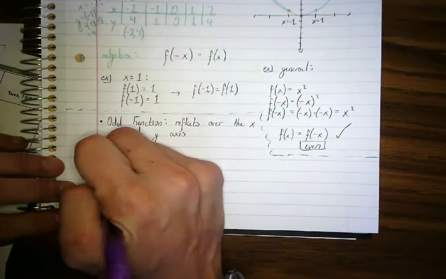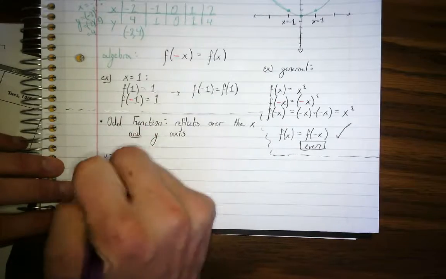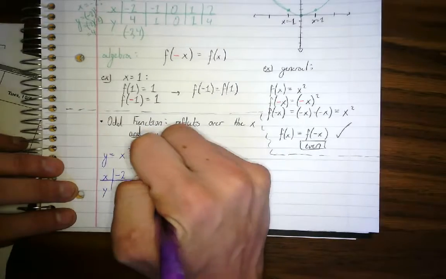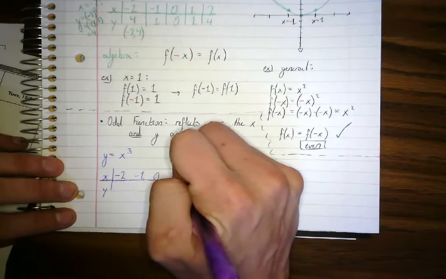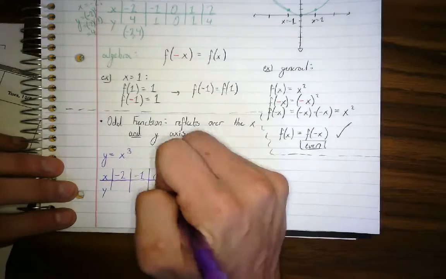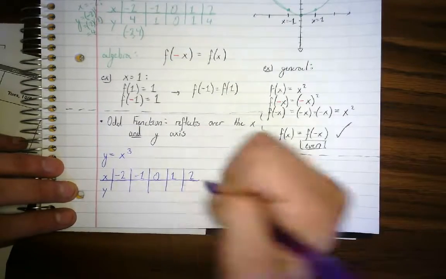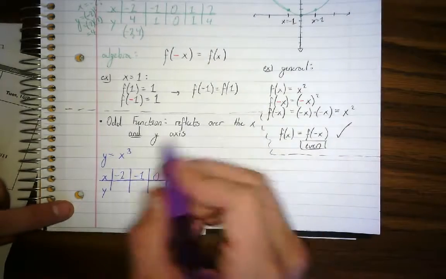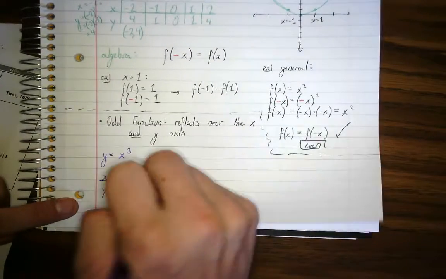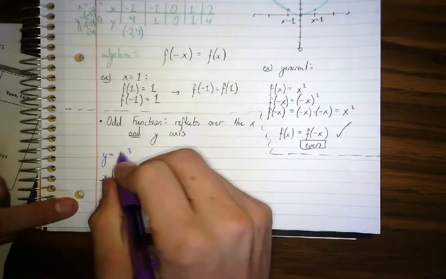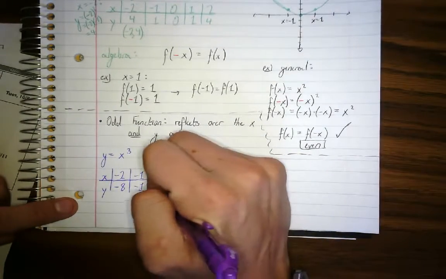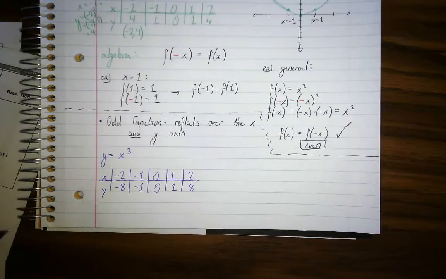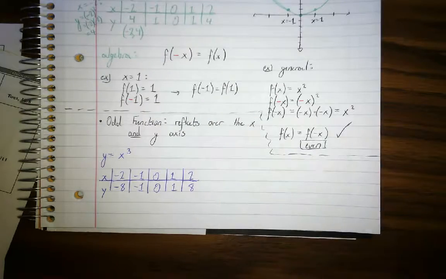We'll create our chart again, x, y. I'm going to use the values between -2 and 2 again, so that we can see that pattern. And so we do -2 cubed, -2 times -2 times -2, that's going to give us -8. -1 will give us -1, -1 times -1 times -1, 0 will give us 0, 1 will give us 1, and 2 will give us 8. We can graph this out.